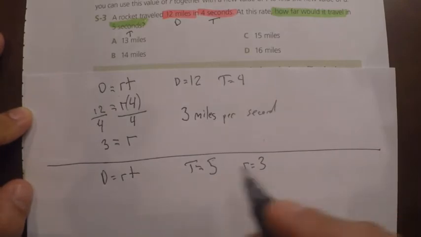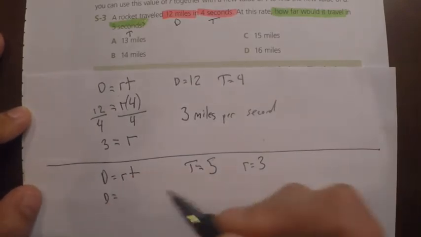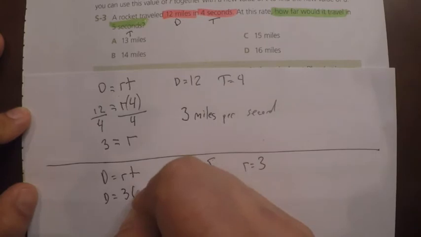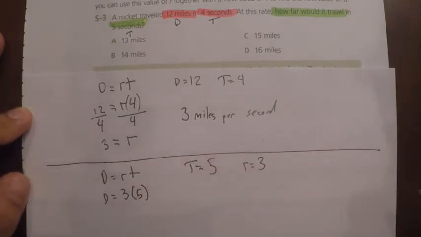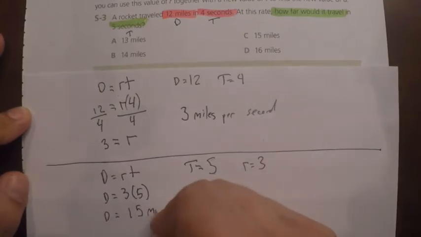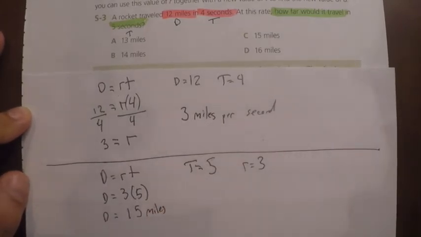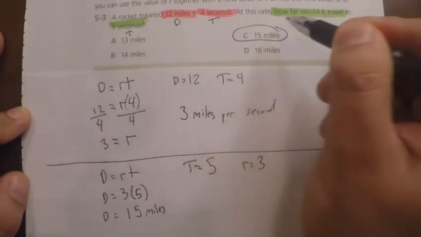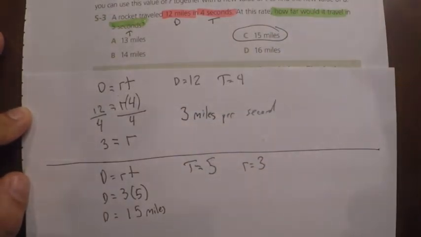So when we substitute these into the problem here, we'll have d is equal to 3 multiplied by 5. And then d is equal to 15. And then remember, this is distance, so 15 miles, which if you take a look is choice C. So we use the formula d equals r times t to first find the rate, then use that same formula with the new given information to find the distance.